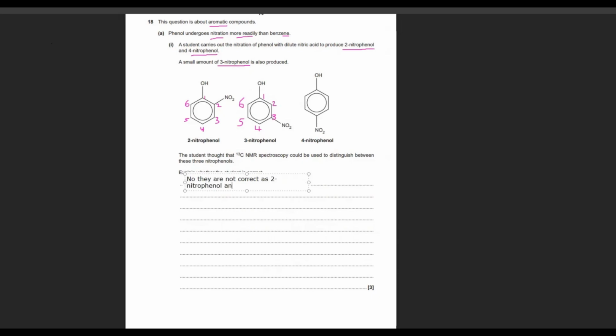So we could say that the student is wrong. However, they won't give you a mark whether you say they're wrong or right, because they are right and they are wrong, as we shall see. But we're going to say no, the student is not correct, as you cannot distinguish 2-nitrophenol and 3-nitrophenol. Both have 6 carbon environments, so cannot be distinguished between each other.